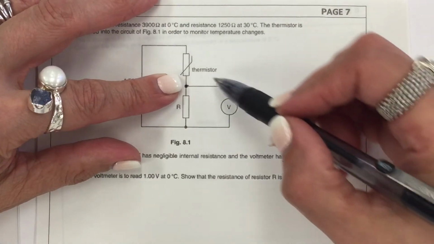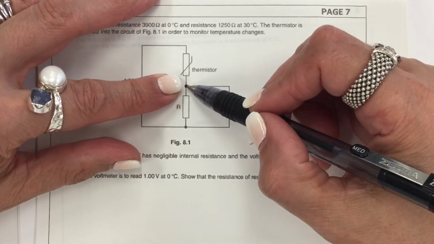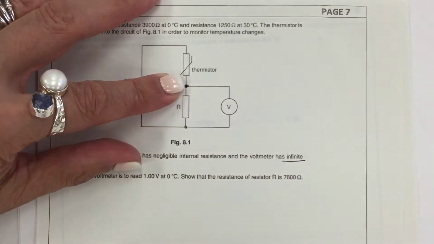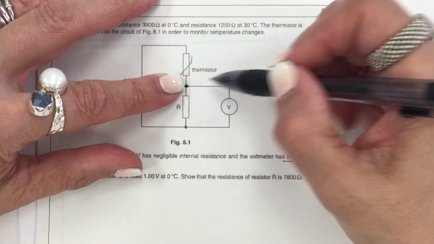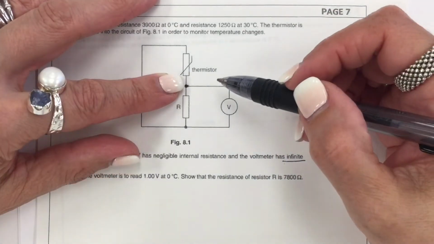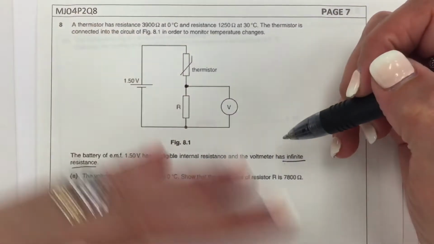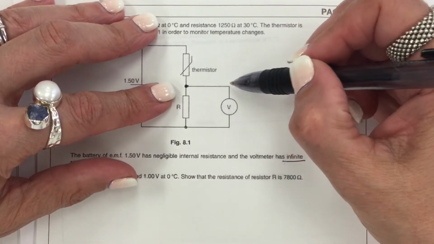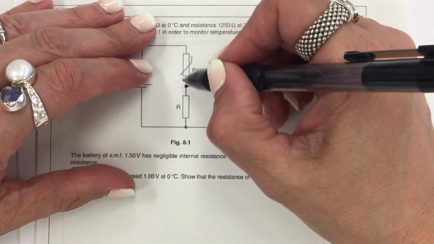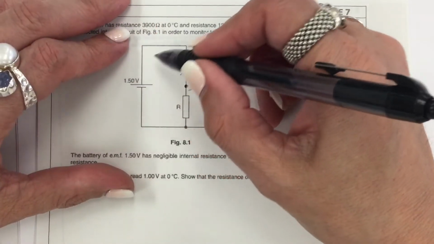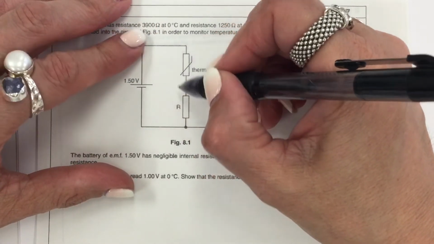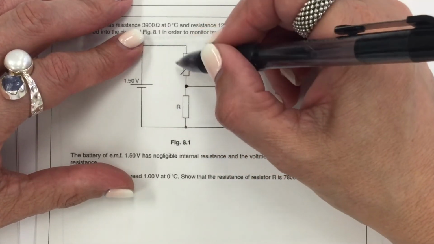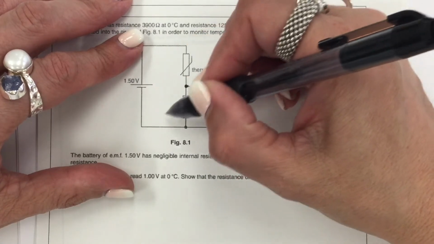So the terminal of this voltmeter is connected at this point and this point, creating a pathway for the current to flow. However, since this voltmeter has a very high resistance, the current will not flow through this voltmeter. It will go straight to this resistor. So the only circuit or branch or loop that the current will be flowing will be this one right here.